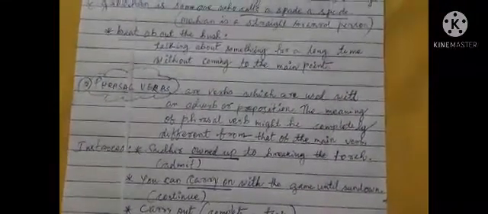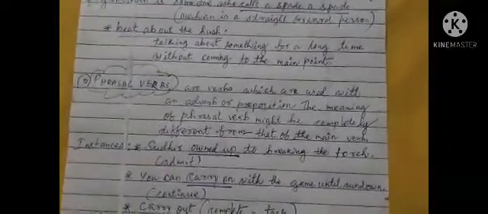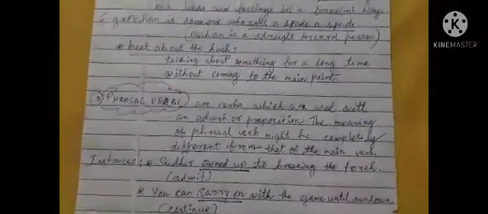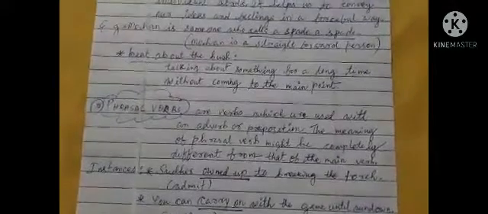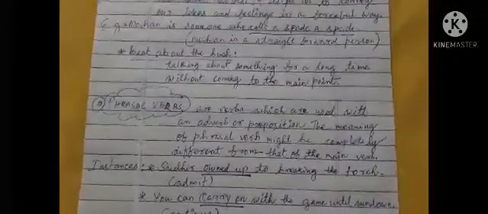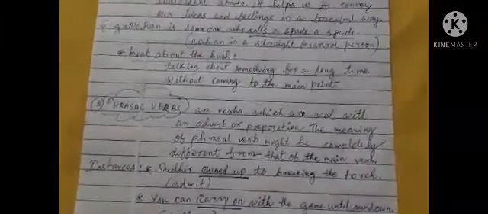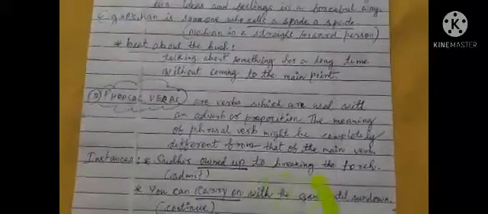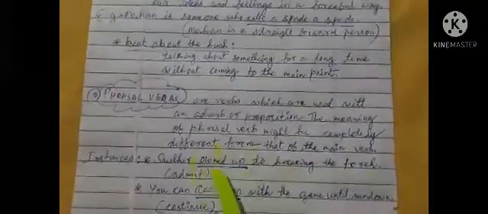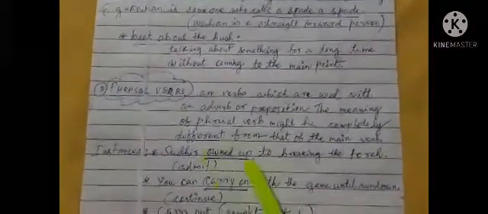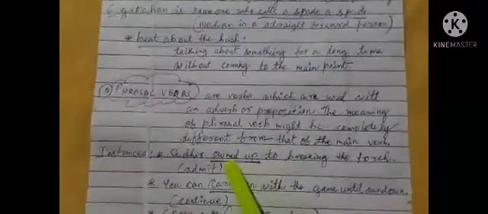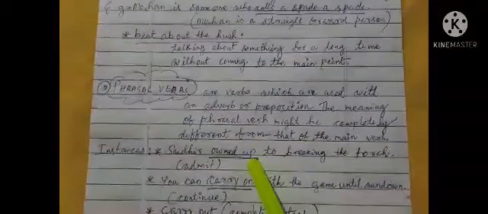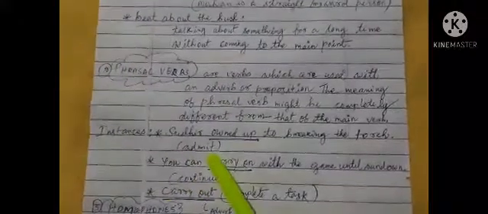Let us see an example for better understanding. Sudhir owned up to breaking the torch. Here 'owned up' is a phrasal verb because owned is the verb and we have added the preposition up, and it means admit, not possession here.